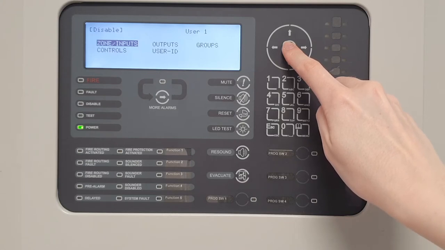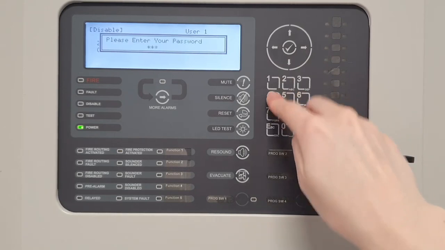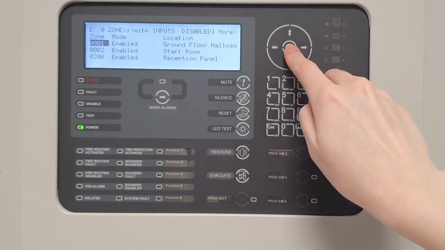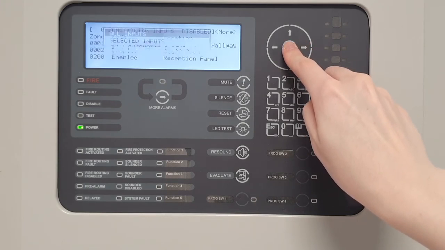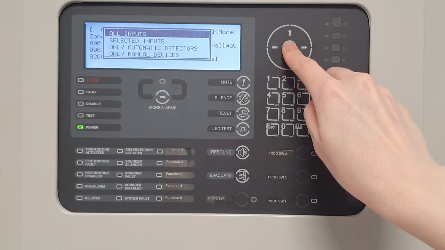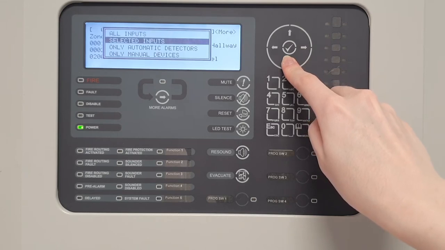To disable all inputs within a zone, or to disable specific input devices, select Zones Inputs. You may be prompted for a password to access this menu. The default is 7654. Once in this menu, scroll down to the desired zone, then press Tick and choose which inputs from the list. All inputs will disable all inputs within that zone. Selected inputs will allow the option to only disable specific devices.